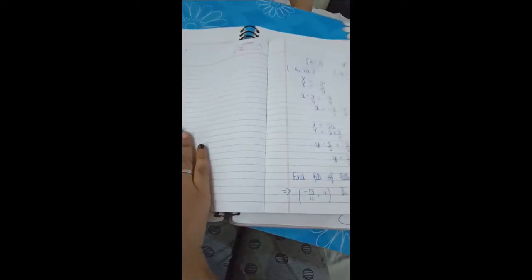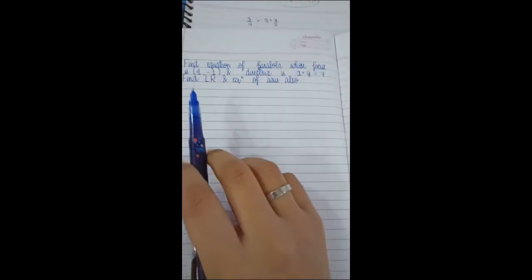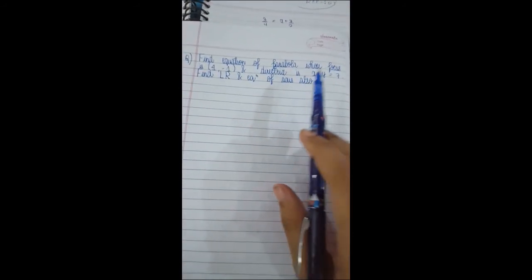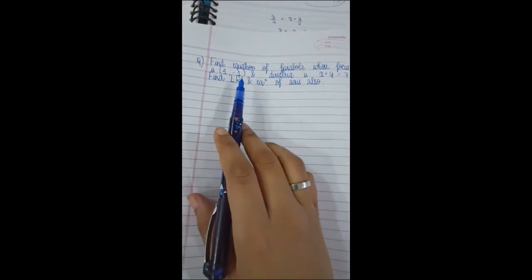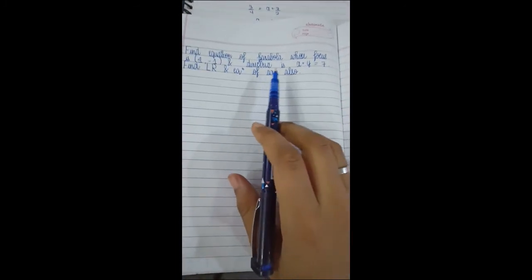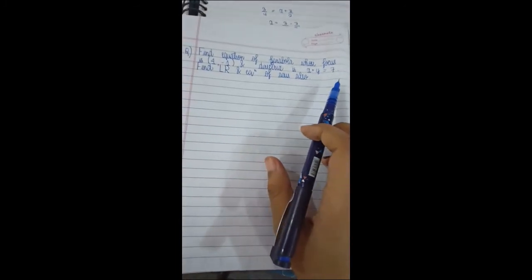Okay, so I am giving you a question which is a nice question and a tough one. Find the equation of parabola whose focus is 1 comma minus 1 and directrix is x plus y equal to 7. Okay, so two informations are given in the question.